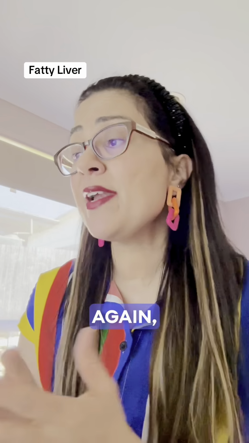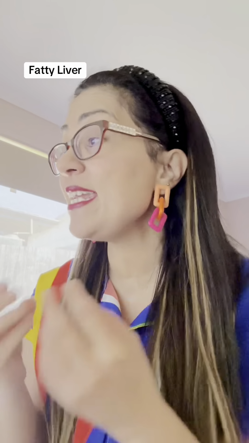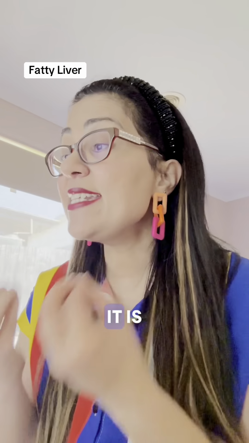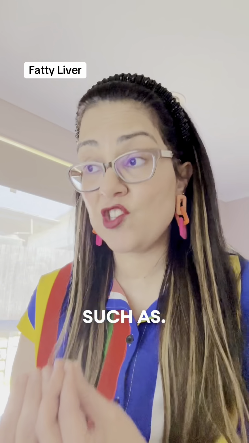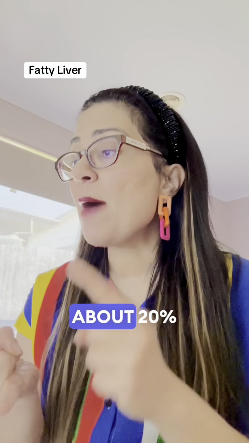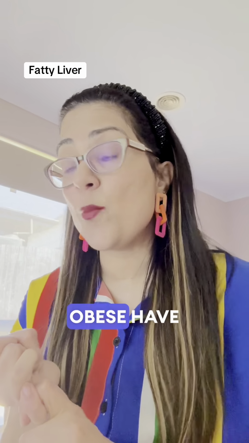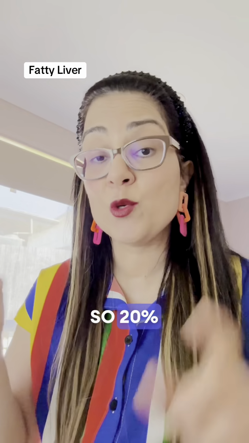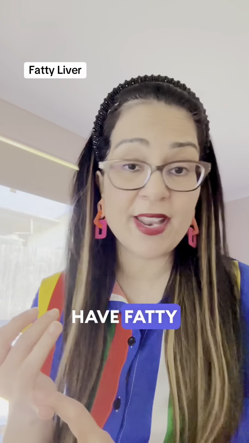What causes fatty liver? Again, fatty liver is not caused by simply eating fatty foods. It is associated with health problems. There are four main causes of fatty liver. Number one, obesity. About 20% of people considered obese have fatty liver disease. So 20% of obese people do have fatty liver disease.